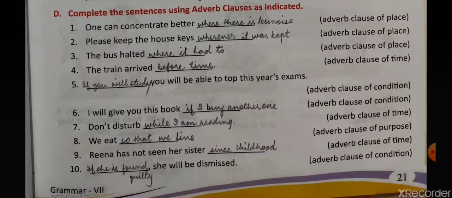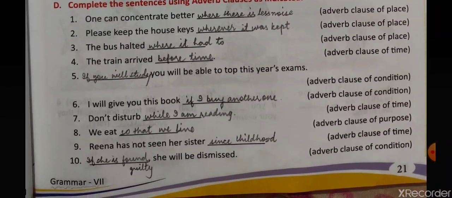I will give you this book if I buy another one. Don't disturb while I am reading. We eat so that we live. Reena has not seen her sister since childhood.